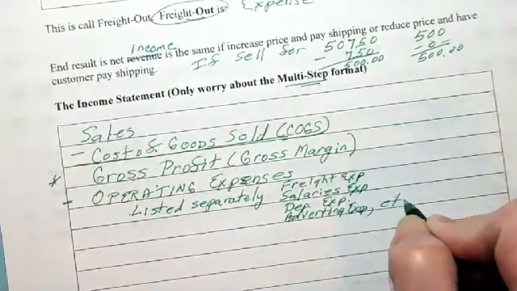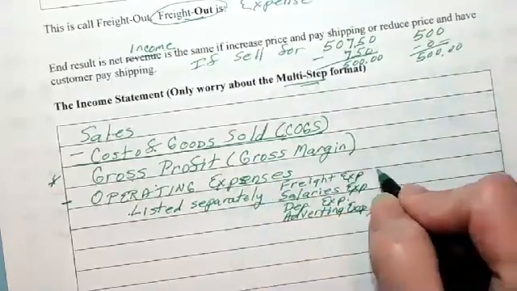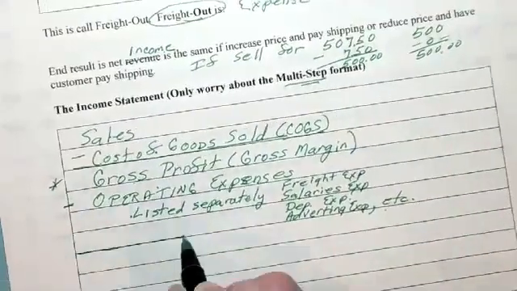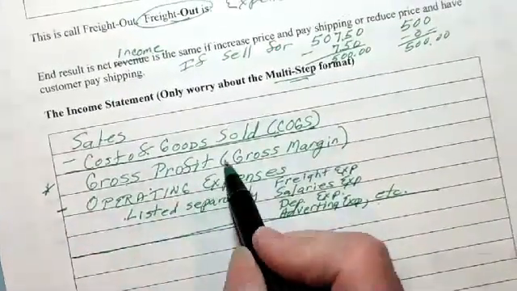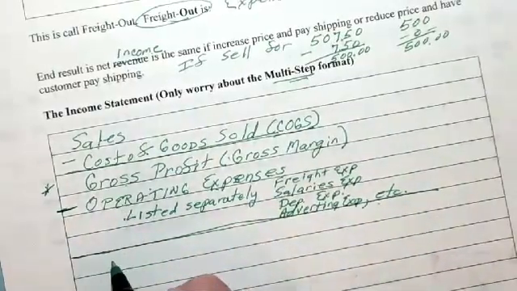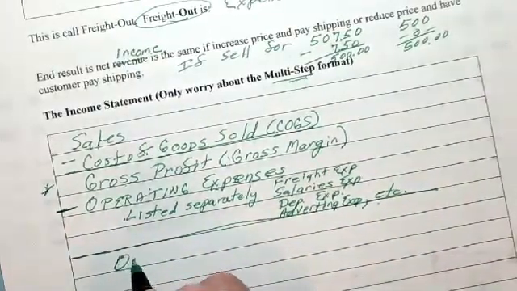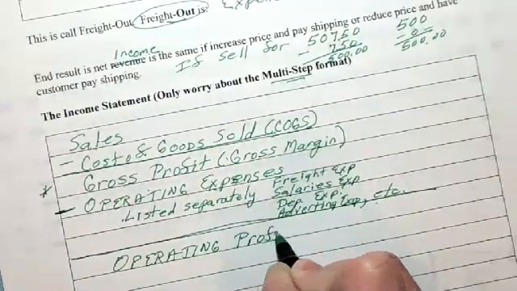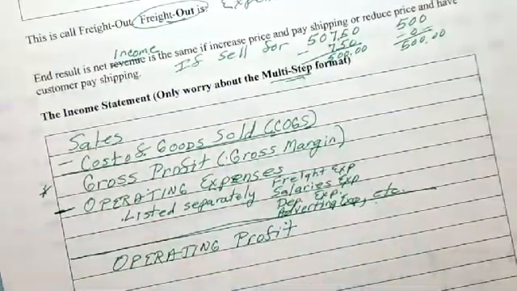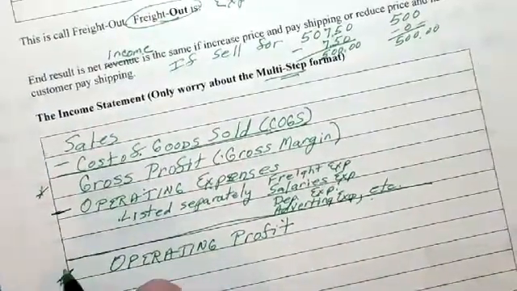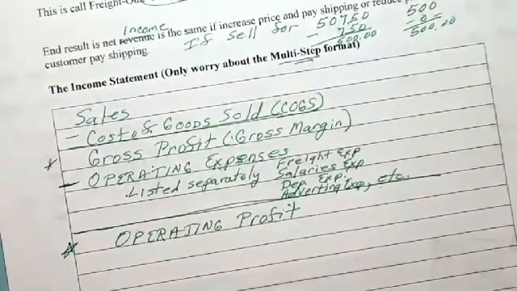I'm going to put etc. So you list them all separately, you put the amounts there, you total those up, and then your gross profit minus your operating expenses gives you your operating profit. And remember, we said profit and income are two names for the same thing, so some people call it operating income. And this is important to people because that's what you really have left over after running your regular business.